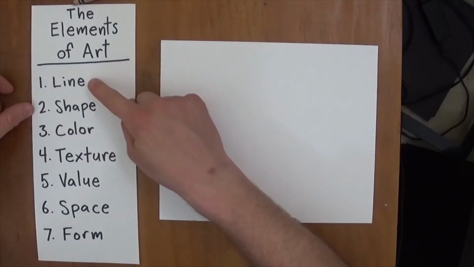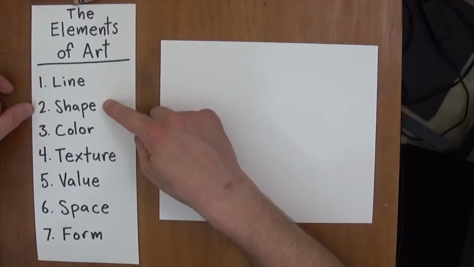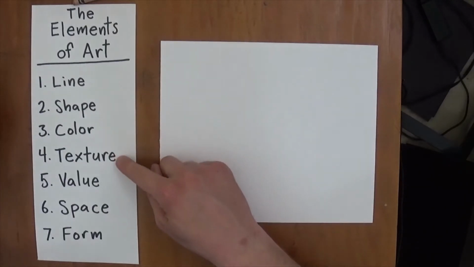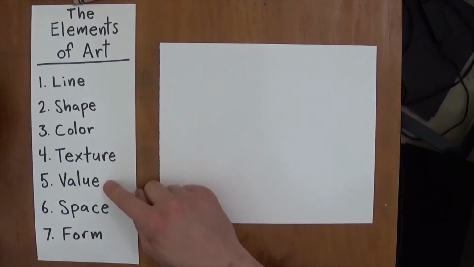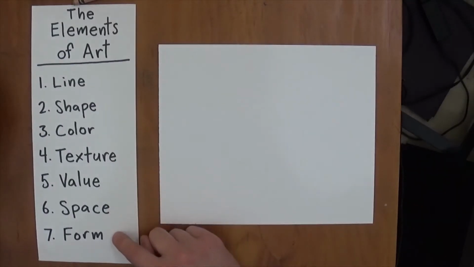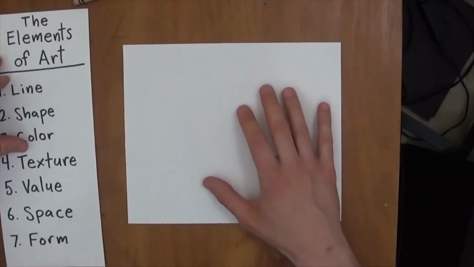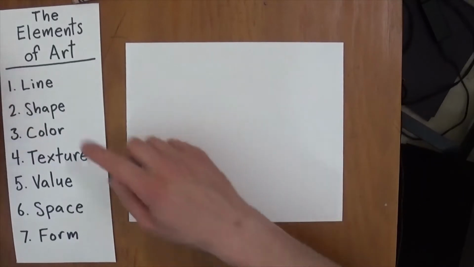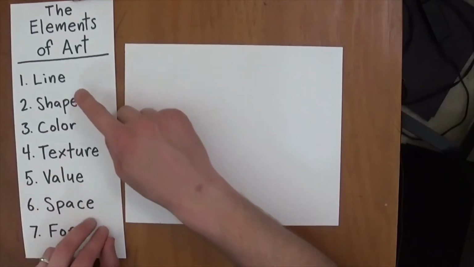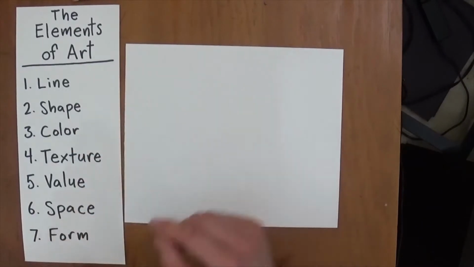And there's line, shape, color, texture, value, space, and form. And we're going to talk about what those are. So I'm going to make a drawing that's going to use a lot of these. So when it comes to line, a line is just a dot in motion.